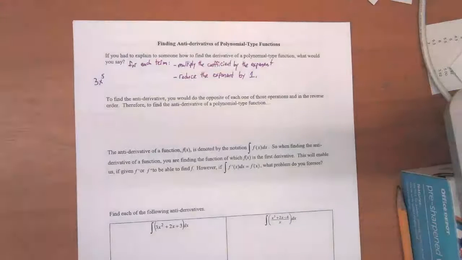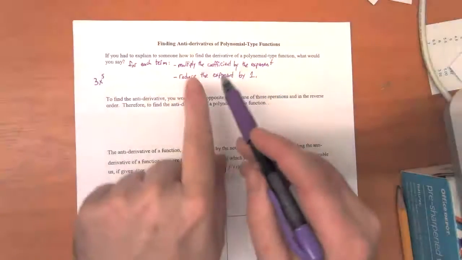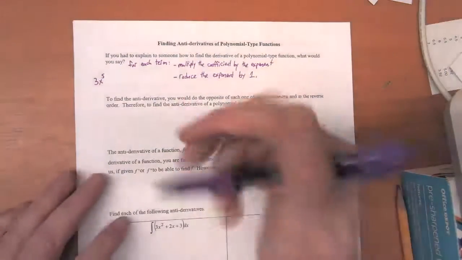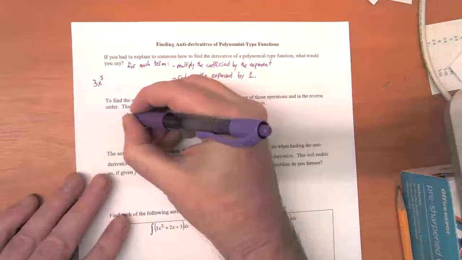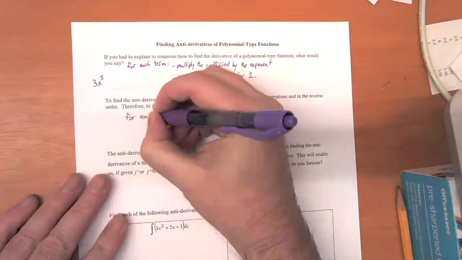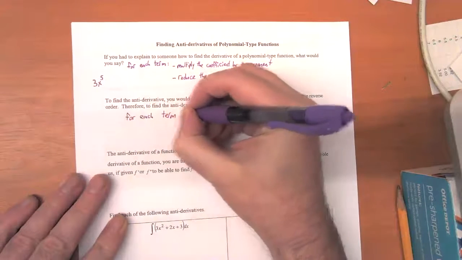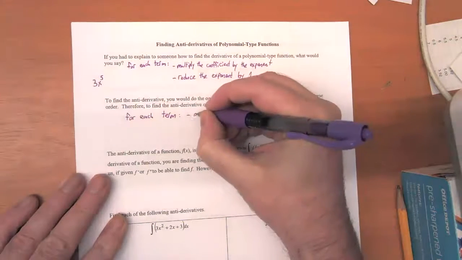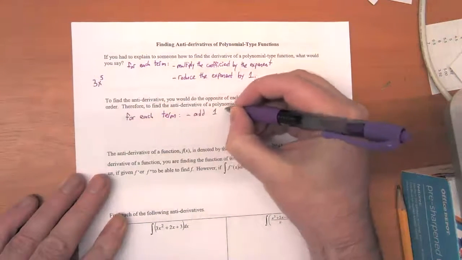In order to find the antiderivative, we've got to do these two steps in the opposite order. So for each term, the first thing we need to do is add 1 to the exponent.